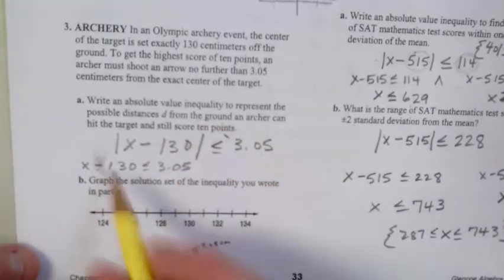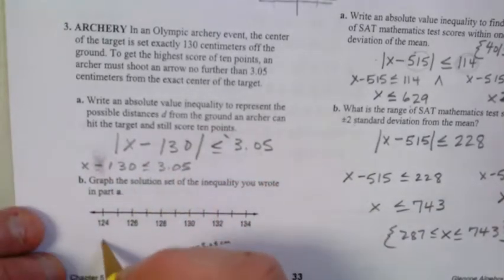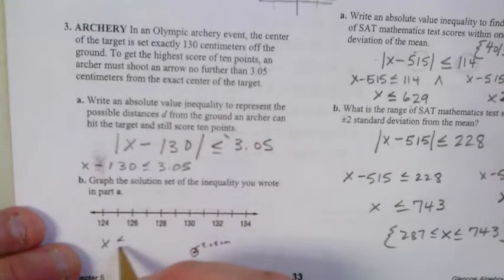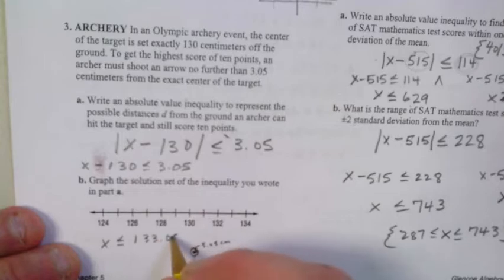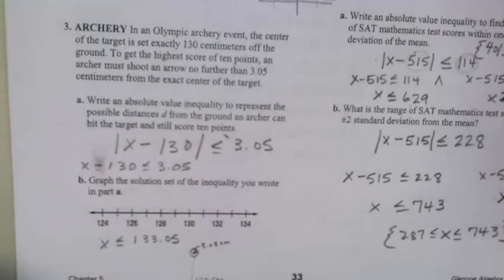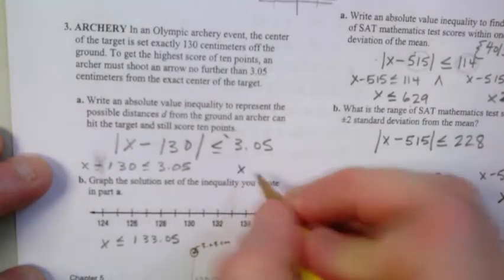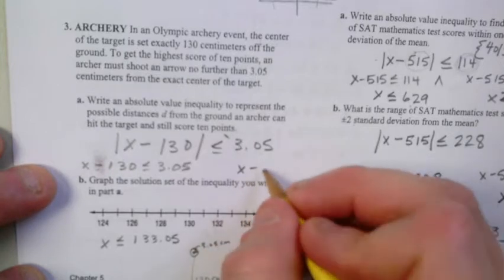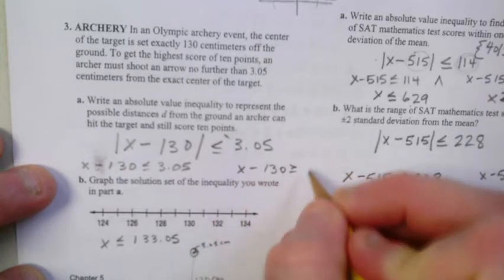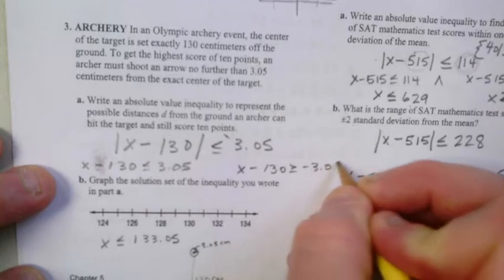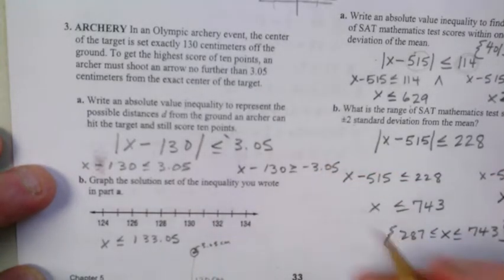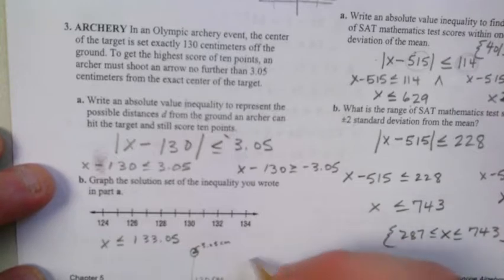is less than or equal to 3.05. If I add 130 to that, I have x is less than or equal to 133.05 centimeters. If I go ahead and do x minus 130 is greater than or equal to negative 3.05, and add 130 to that, I have 126.95.